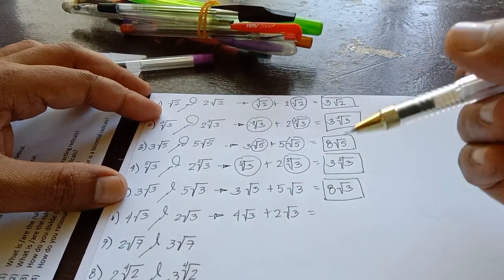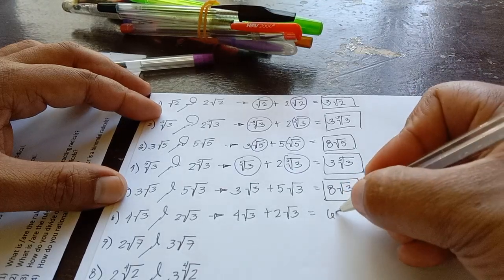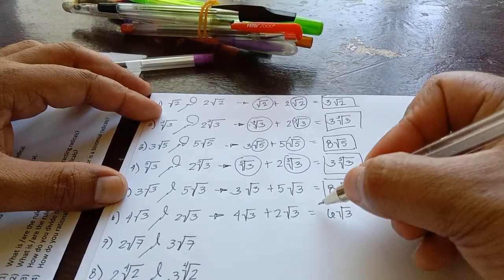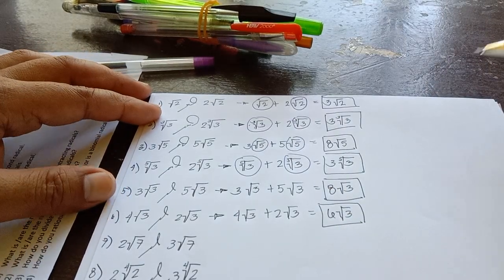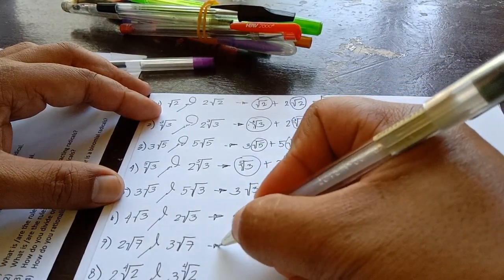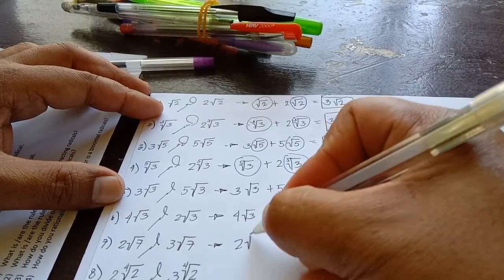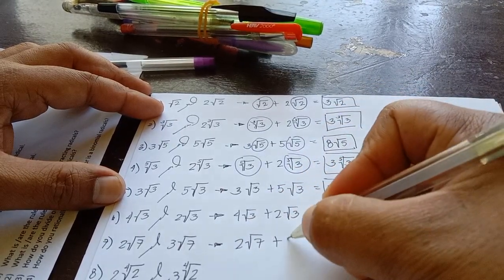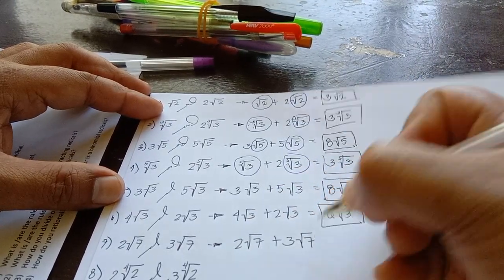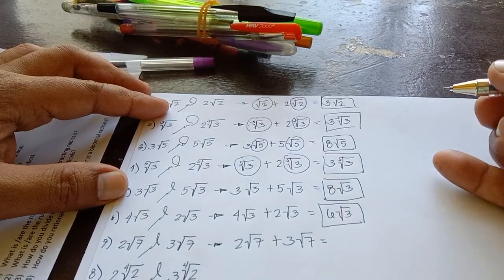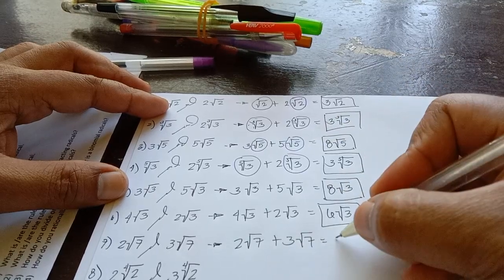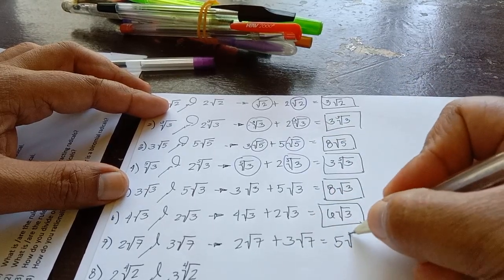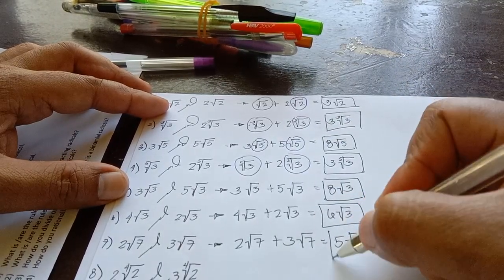So 4 plus 2 will be 6. And then copy yung square root of 3. Madali lang, di ba? Next, number 7, we have 2 square root of 7 plus 3 square root of 7. So 2 plus 3 will be 5. And then copy square root of 7.